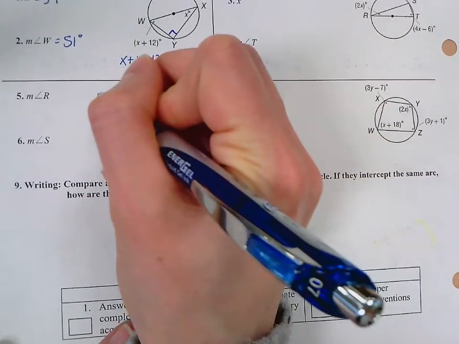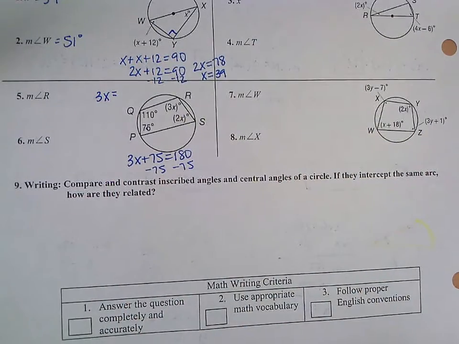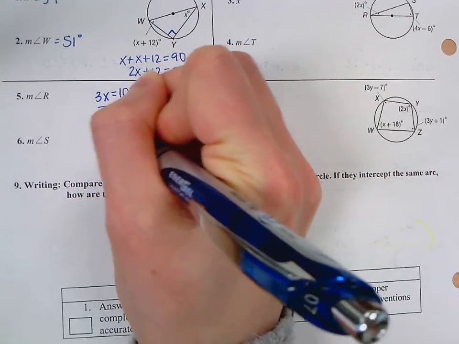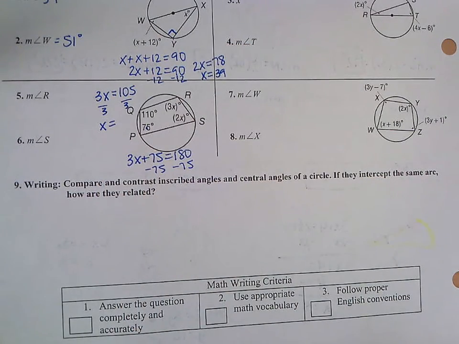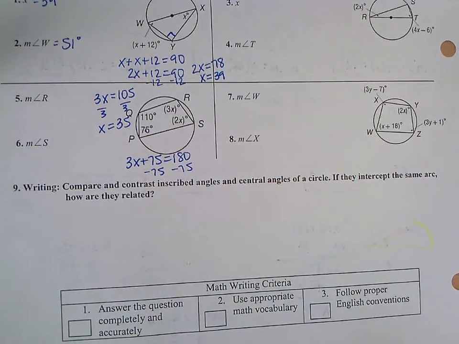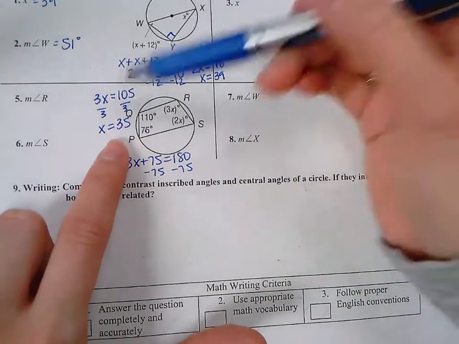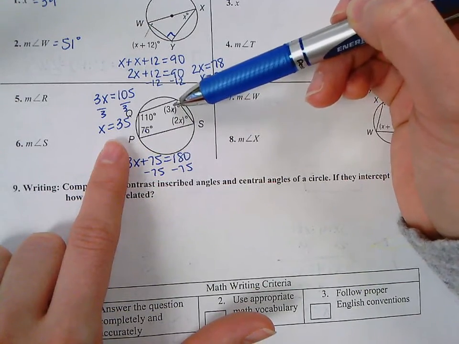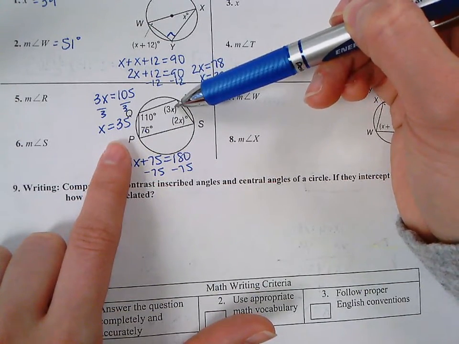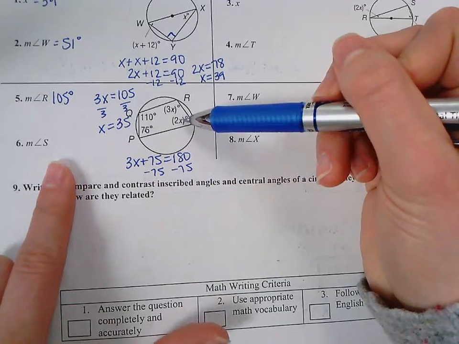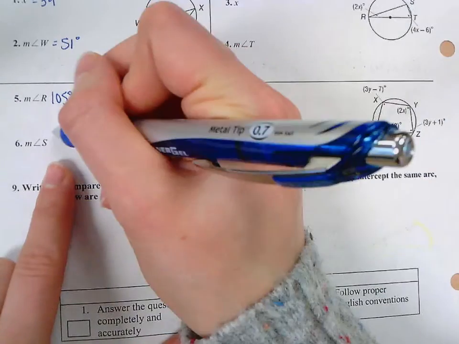So I'm going to go up here. 3x equals 105. And then if I divide by 3, is that 35 for x? And then if I know x is 35, now I can actually find r and s, just substitute the 35 in it. So I know 3 times 35 is going to be the 105 for angle r. And then if I multiply 35 by 2 to find angle s, I get 70.